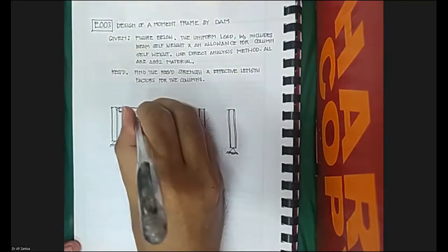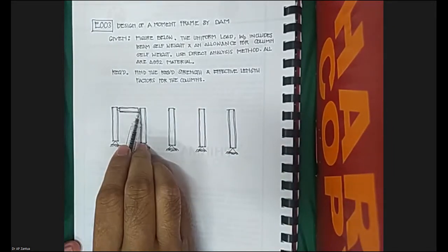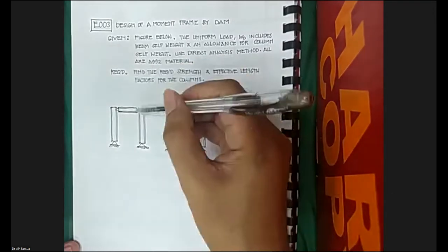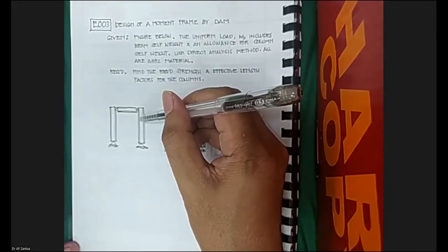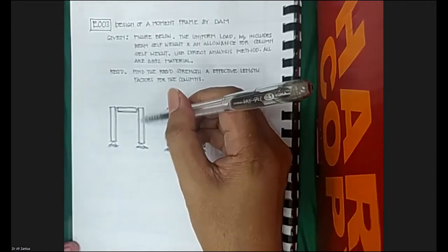They are roller connected. Look, in W type the drawing is like this because this represents the flange. This is the flange, and the middle portion is the web.